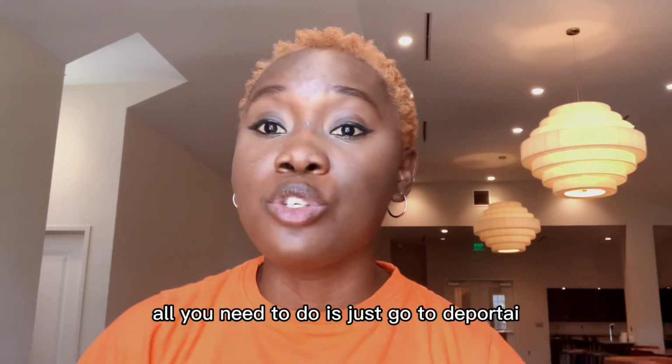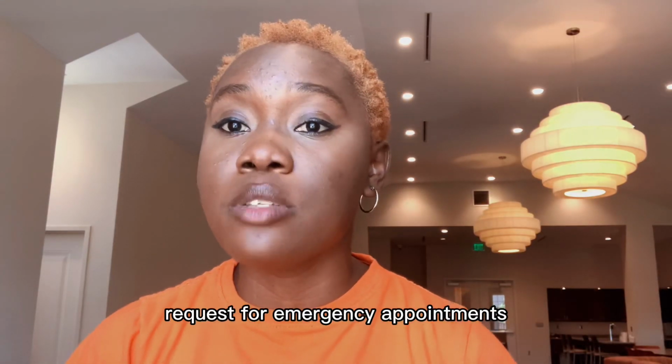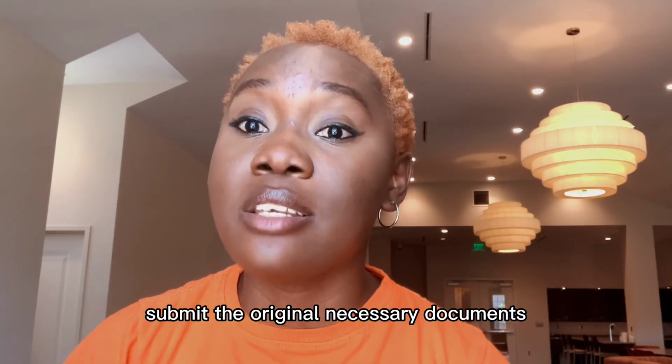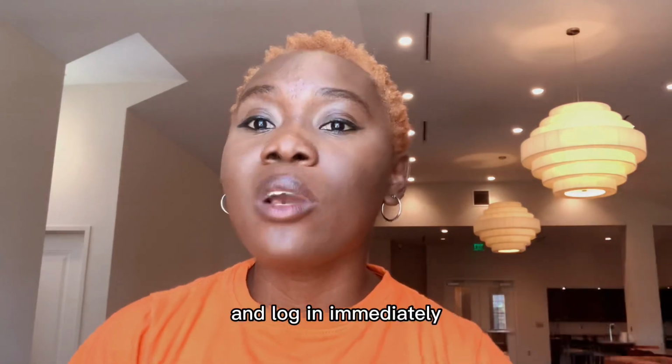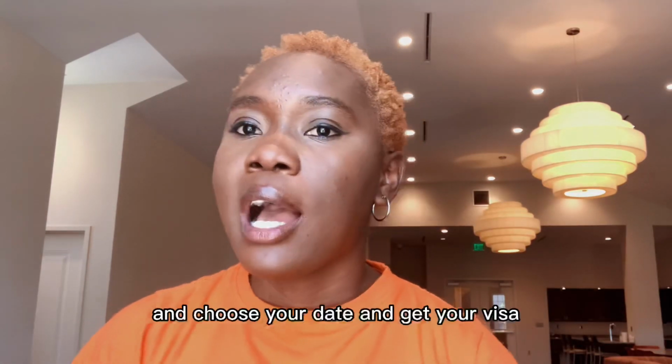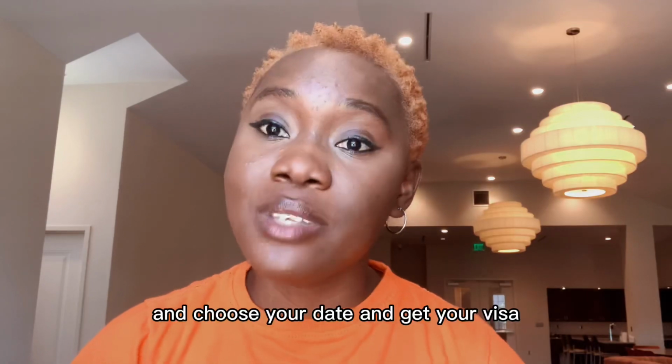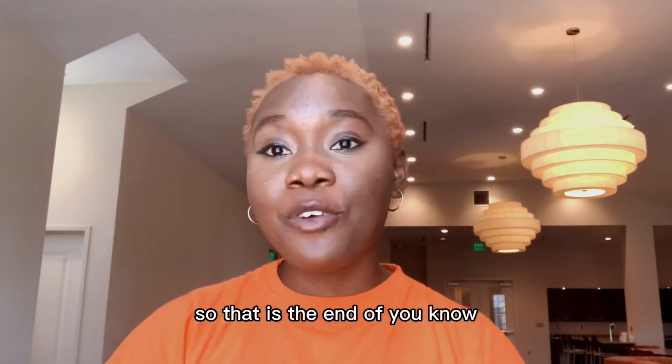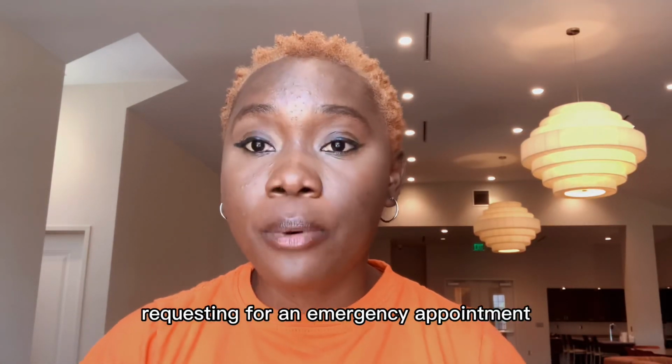All you need to do is just go to the portal, request for emergency appointment, submit the necessary documents, and log in immediately when you get the email, and choose your date and get your visa. So that is the end of requesting for an emergency appointment.